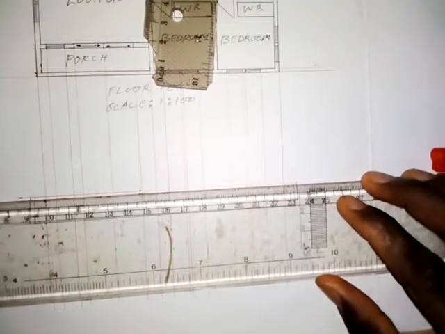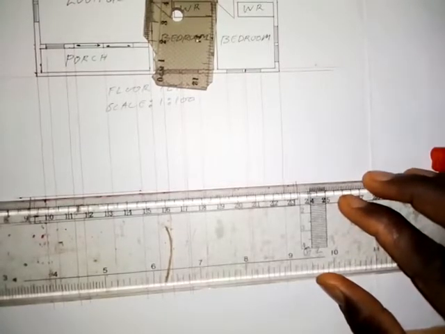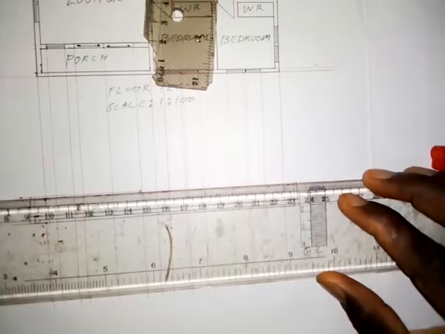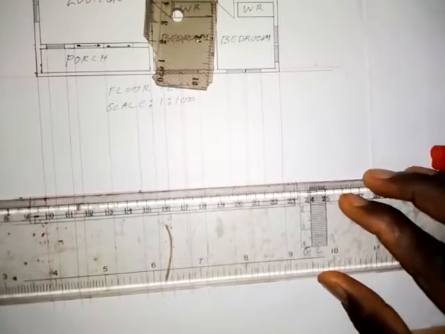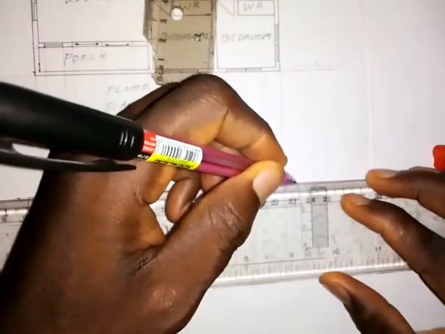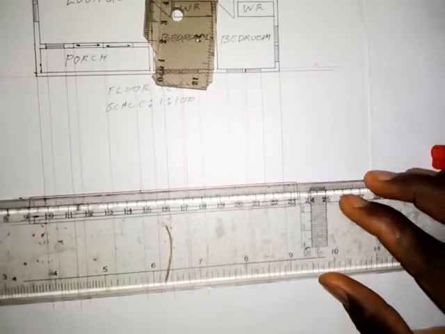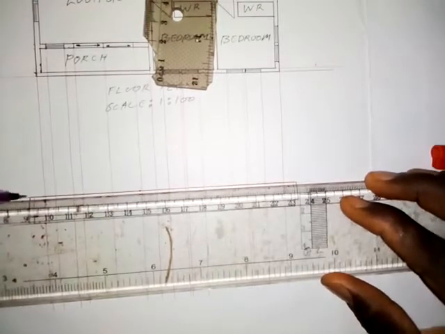Then you come down a little bit, like 1 millimeter. So let me first draw this line, make this line thick like this. Then you come down a little bit. I will show you what this stands for.